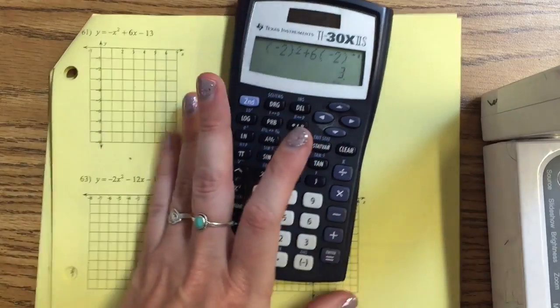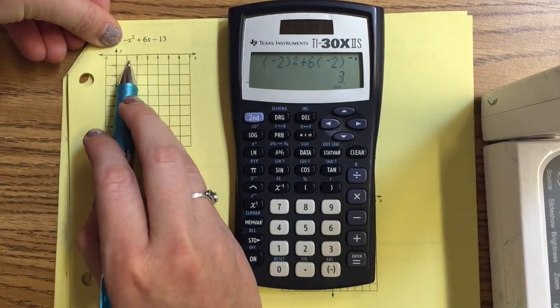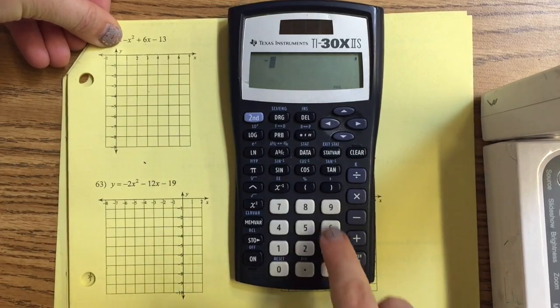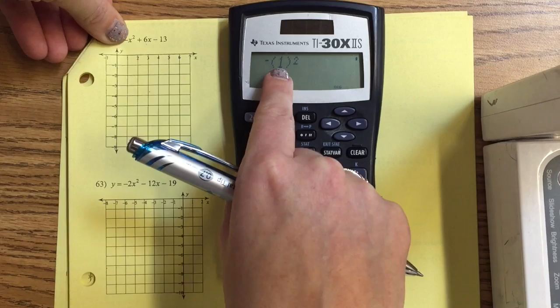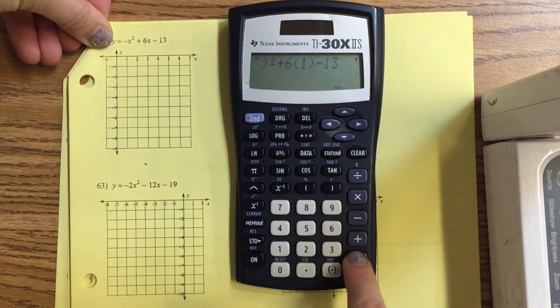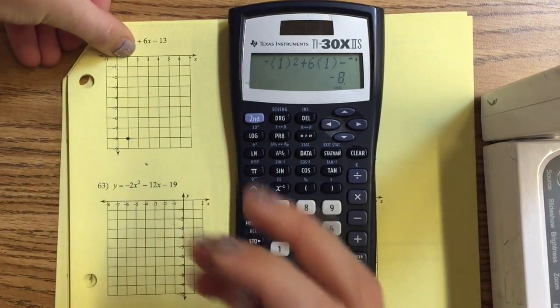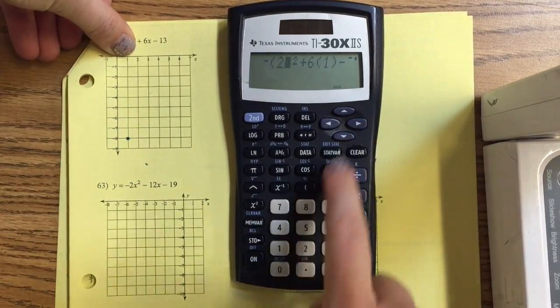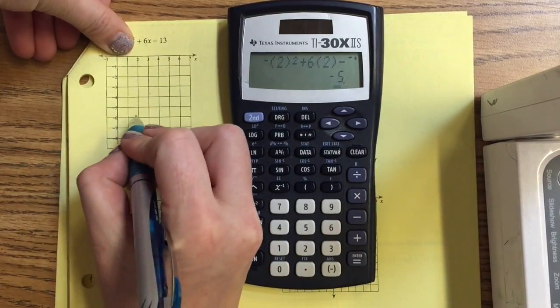61, when I graph it, I have to watch out for the negative, so I'm going to plug in a 1 first. I would type negative parenthesis 1 squared. Notice it's on the outside. 1 squared plus 6 times 1 minus 13 is -8. Now I'm going to plug in a 2. It's -5.